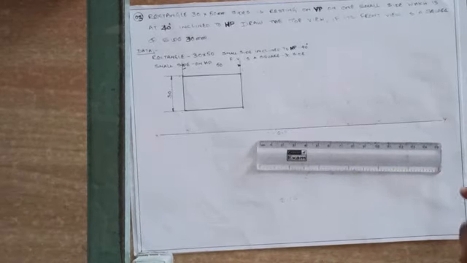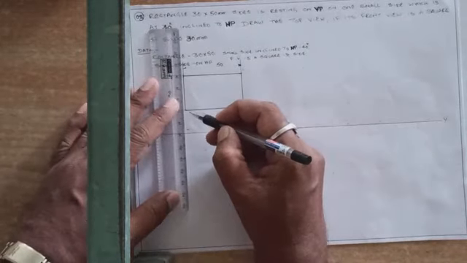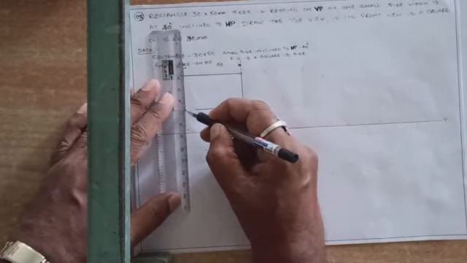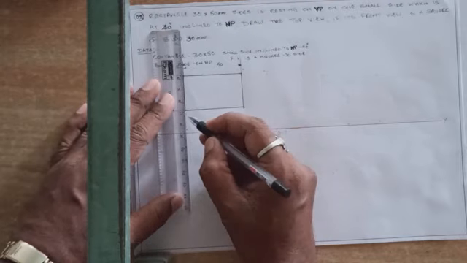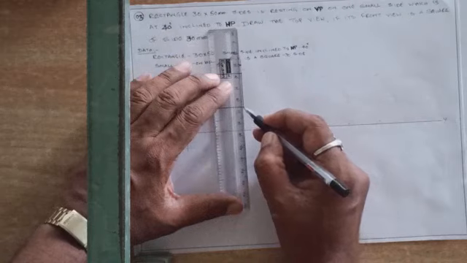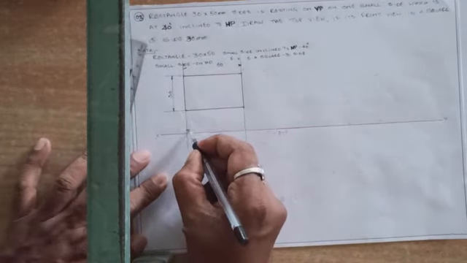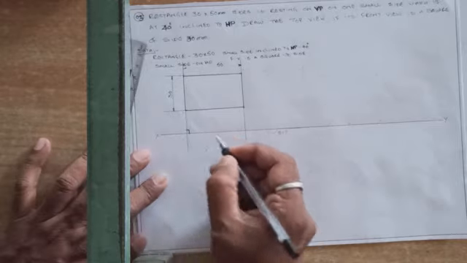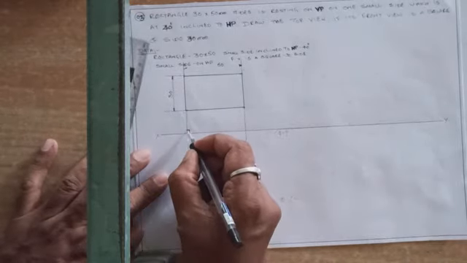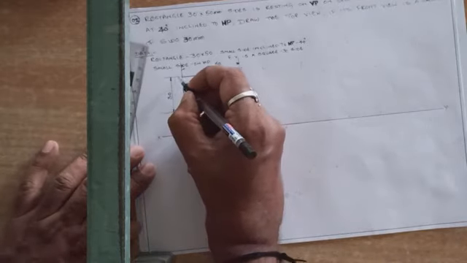In some cases, if it is not possible, at least maintain 10 to 15 mm. Now after the XY reference line, draw the downward projectors. Now it is given the shorter side, this is the shorter side which is perpendicular. Here you can mention the perpendicular symbol also.